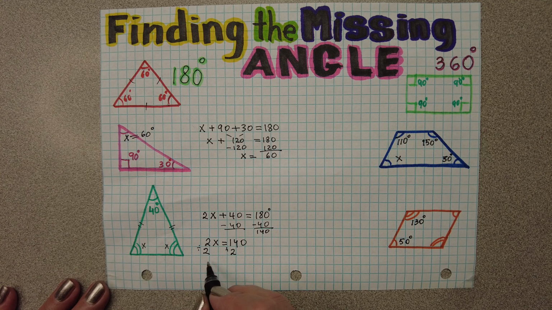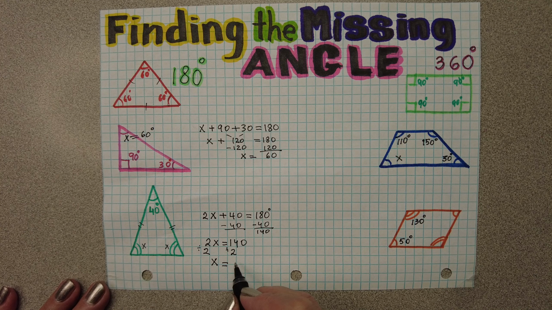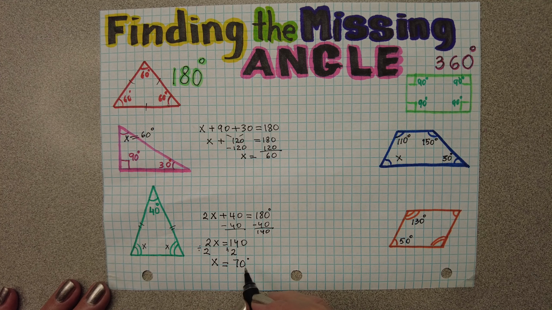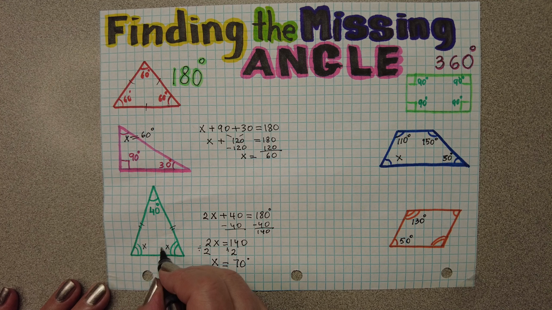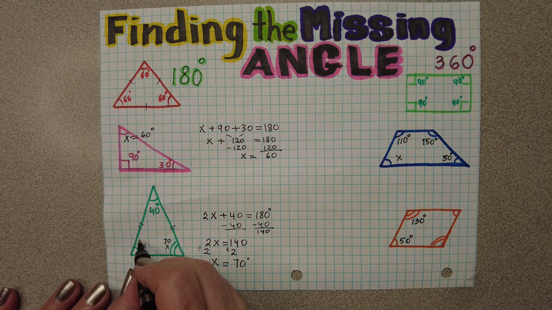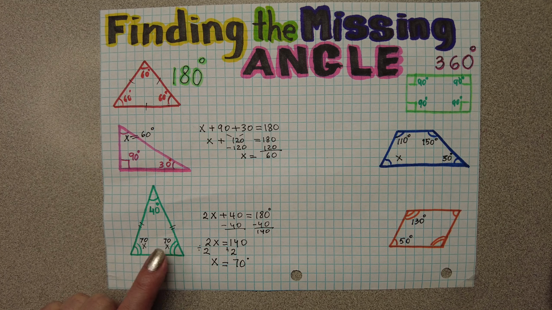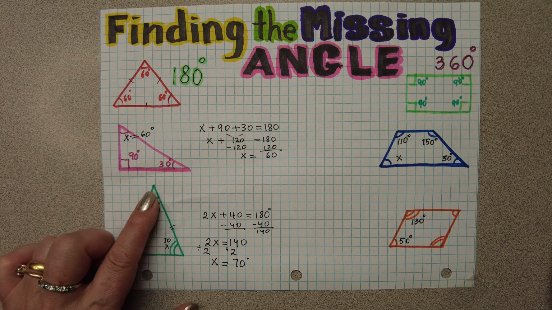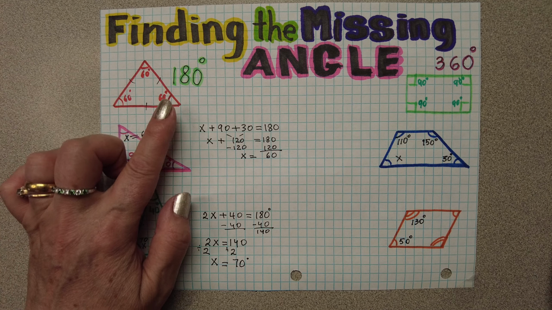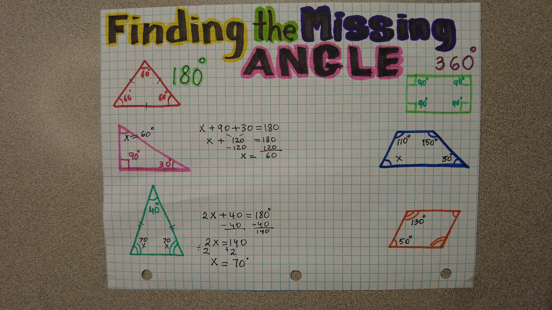We will have x equals 70 degrees. So this x is 70 and this is 70. Let's check. 70 plus 70 is 140, plus 40 is 180. So we found all inside angles are equal to 180.